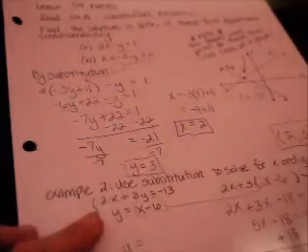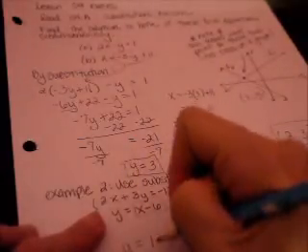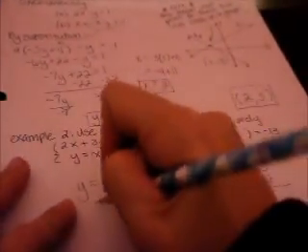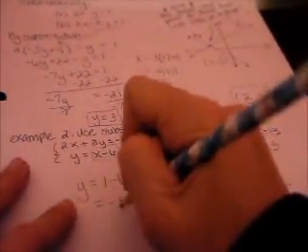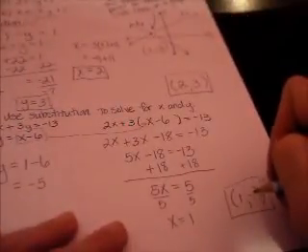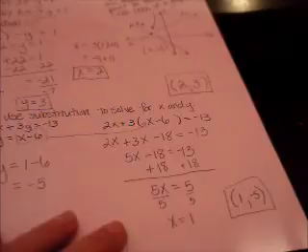So if we have y equals, we're going to plug in 1 for x, which we had found. And so it looks like y equals -5. Okay, so then that is the rest of our answer there: (1, -5).